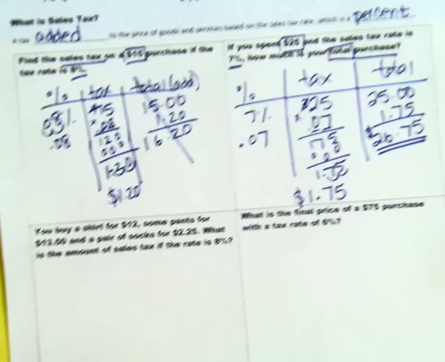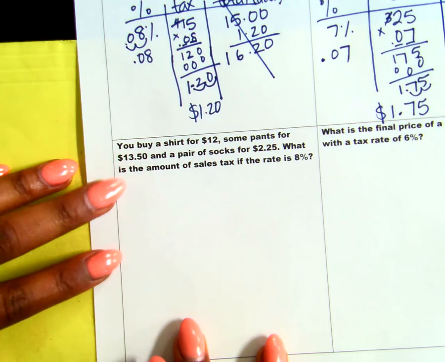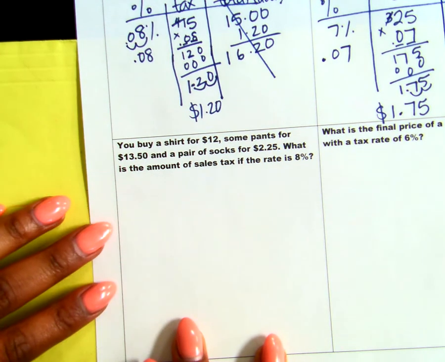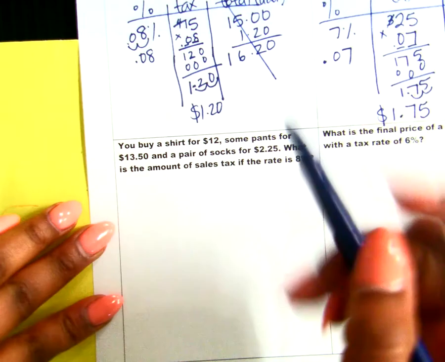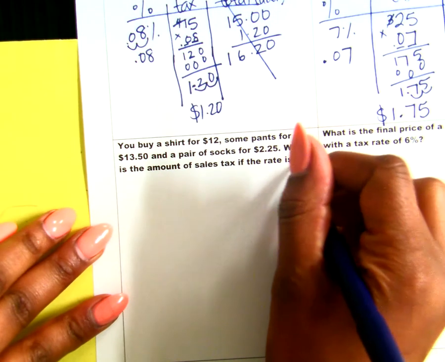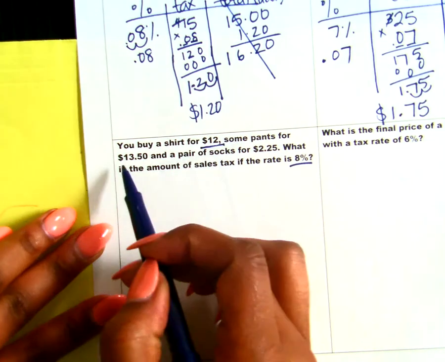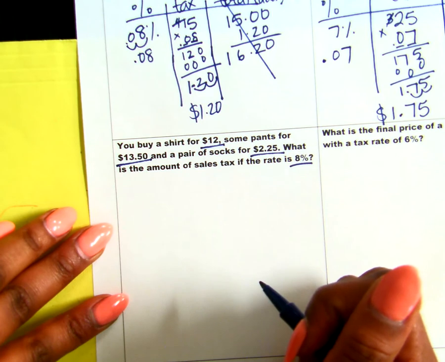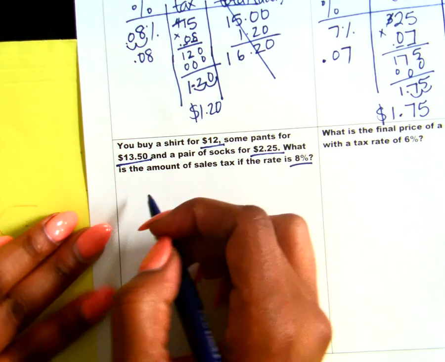All right, let's take a look at this one. You buy a shirt for $12, some pants for $13.50, and a pair of socks for $2.25. What is the amount of sales tax if the sales tax rate is 8%? All right, so we have 8% for our tax rate. We need to add $12, $13.50, and $2.25 to figure out what our price will be, okay? Let's go ahead and do that over here.